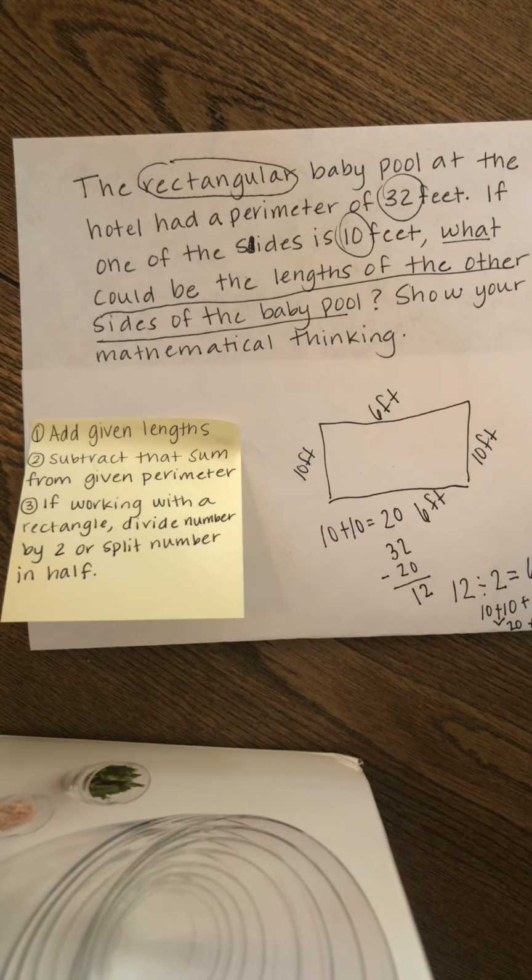So today you have learned how to find the missing side lengths of a rectangle. I hope you had fun.